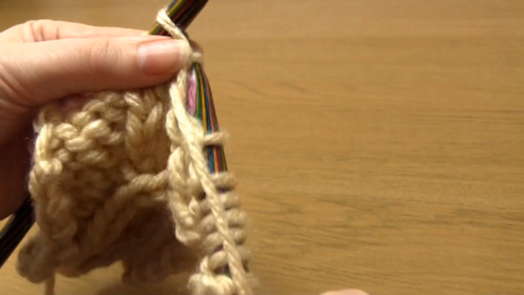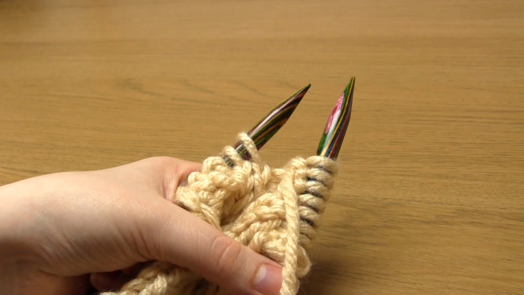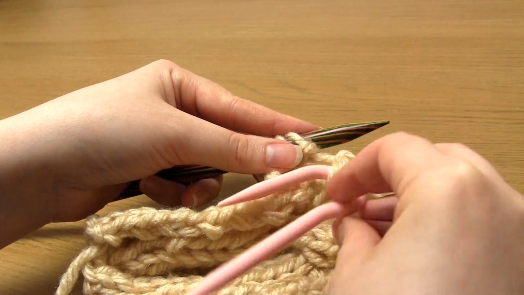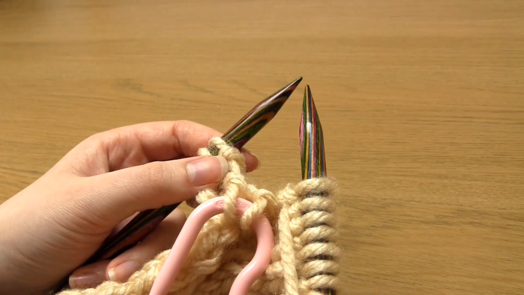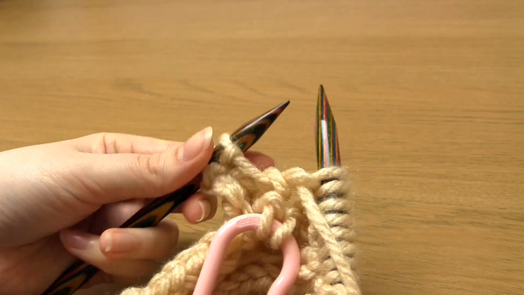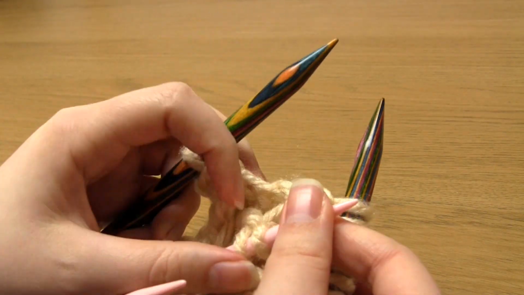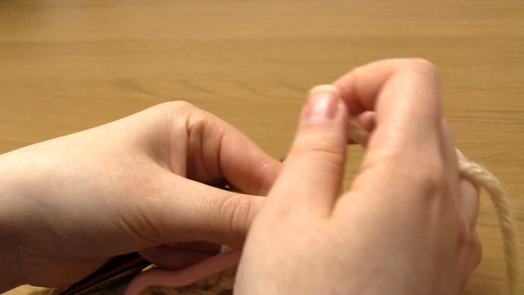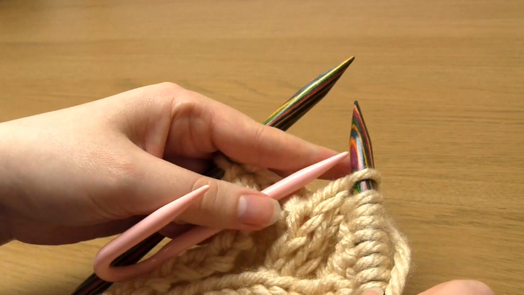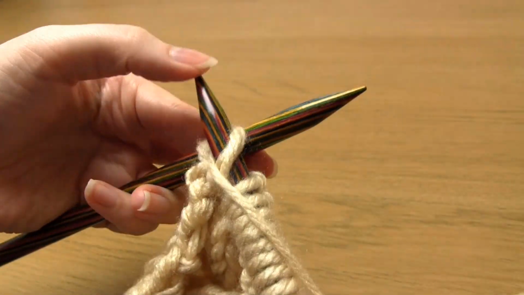Then we do a front cross cable. So we slip 2 stitches purlwise onto the cable needle and leave the needle at the front. Then we purl 1 stitch. Then we take the working yarn to the back and knit the 2 stitches off the cable needle. Then, making sure that the yarn is at the front, we purl 2 stitches to finish the row.